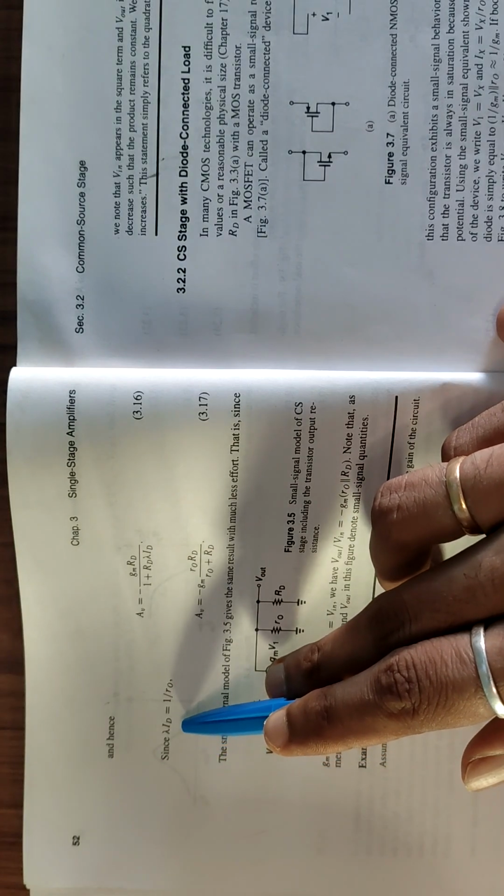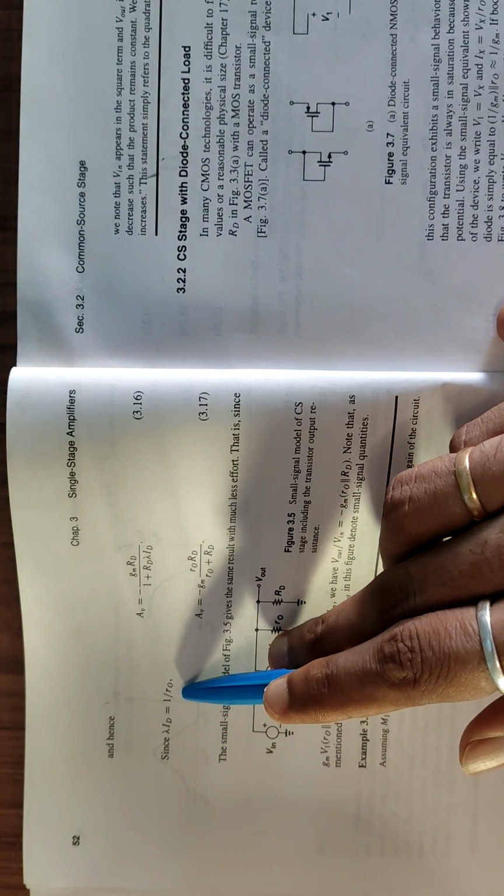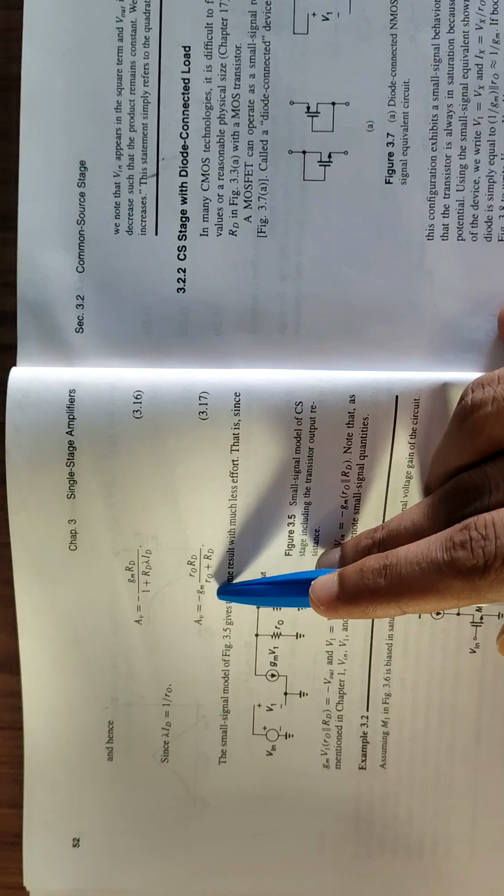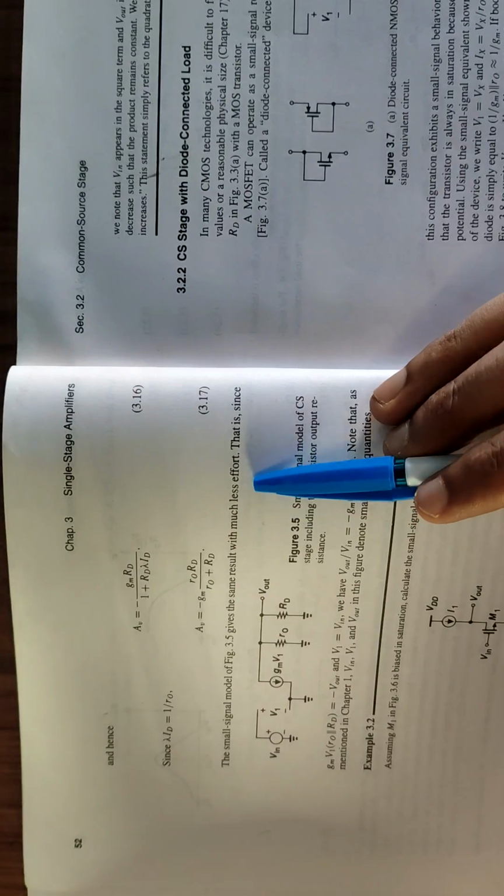Since λ ID is equal to 1 by ro, Av equals minus gm ro RD by (ro plus RD). The small-signal model of the figure gives the same result with much less effort.